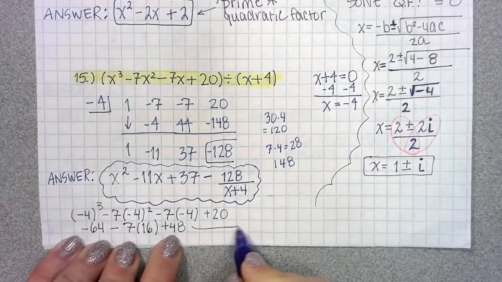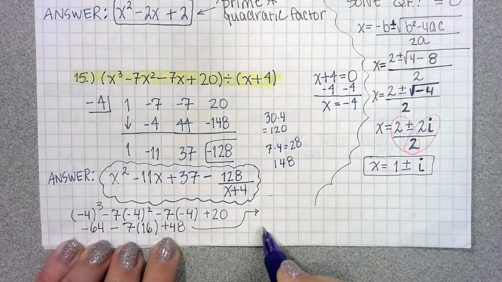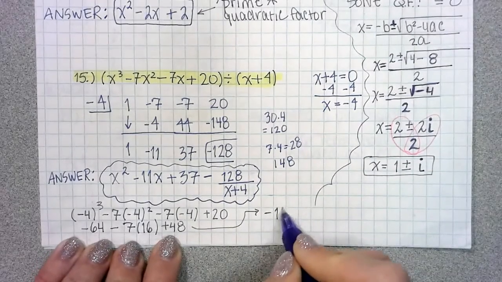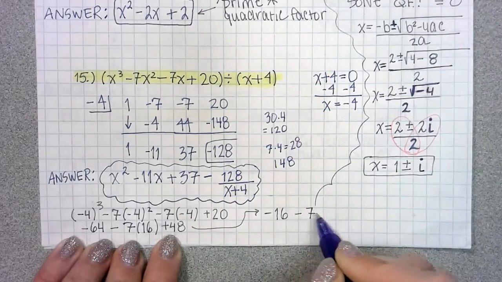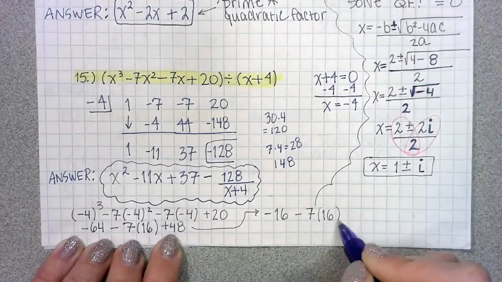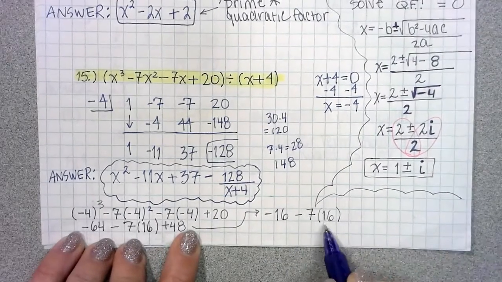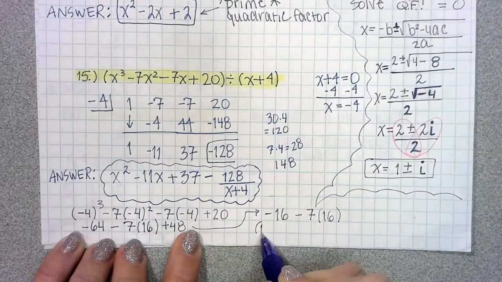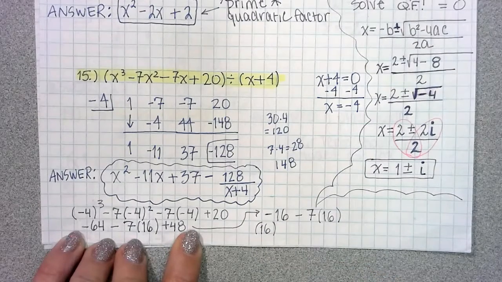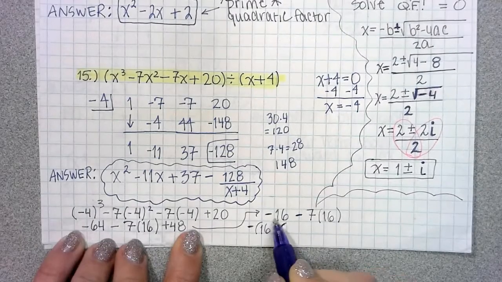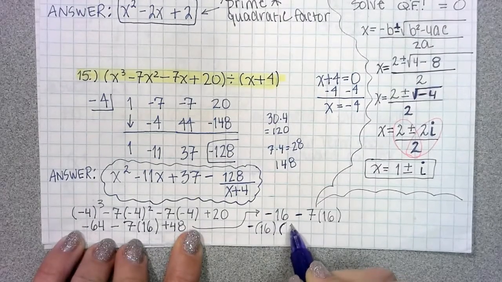So follow me over here for a moment, will you? That right there we just said is negative 16 minus 7 times 16. Well, I have a GCF of 16 right now because I don't feel like doing 7 times 16. Why? Well, just because I don't want to. So if I factor out a 16, actually, I could factor out a negative 16. So I'm going to go right there. Well, what's left inside? If I take a negative 16, it's not 0. If you do that, shame on you.